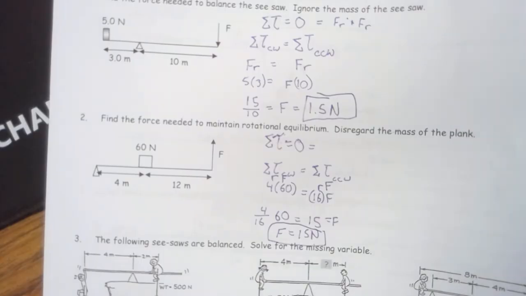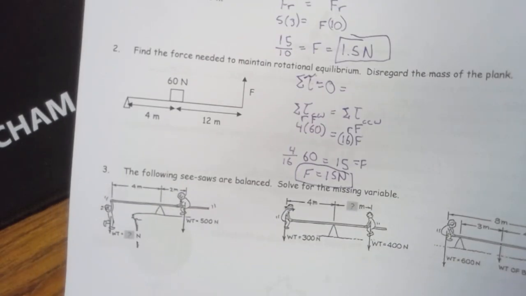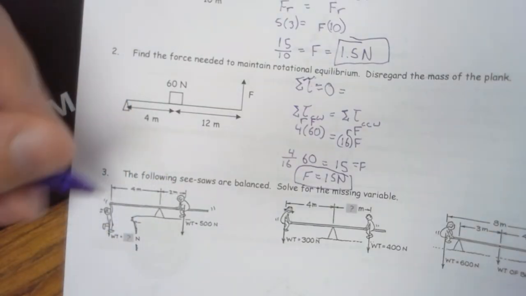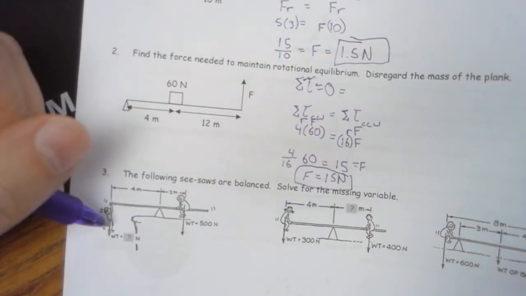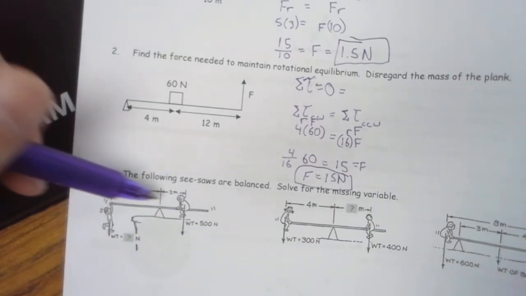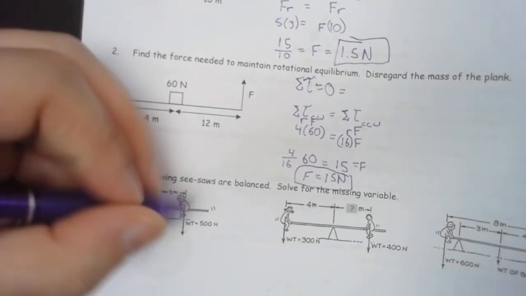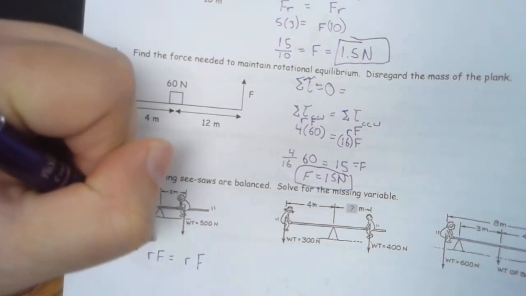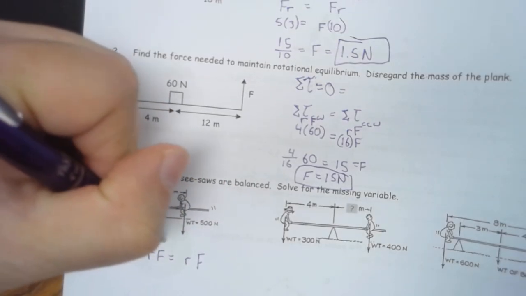Alrighty. My work is very similar or the same. Sometimes they'll throw in a third weight, but none of these have a third mass in there or a third weight in there. This is radius times force equals radius times force. That's because the net torque is 0.